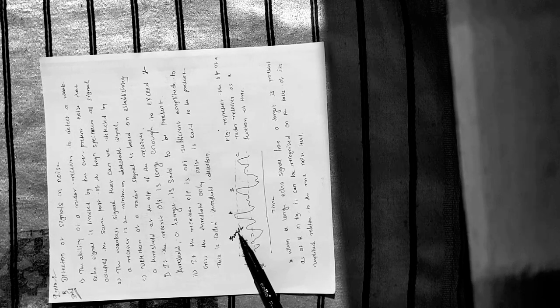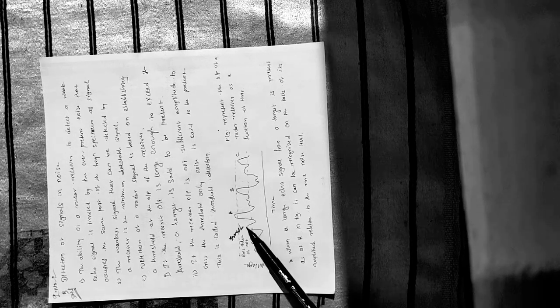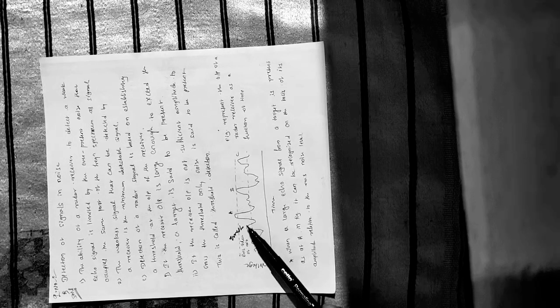We will see what a false alarm is. If the threshold level were set too low, if I set the threshold level here, which is too low, then a noise might exceed the threshold level, and mistakenly we consider it as a target. This is called a false alarm.